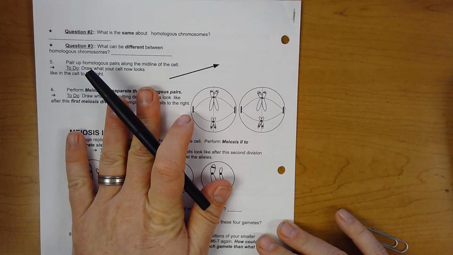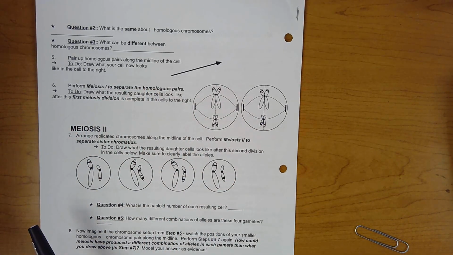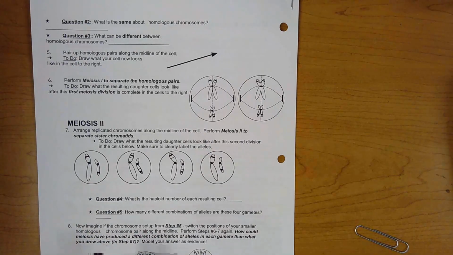Okay, you should complete this today. If you do not complete it in class, try to finish this up at home so that you have this ready to go on Friday. All right, thank you.